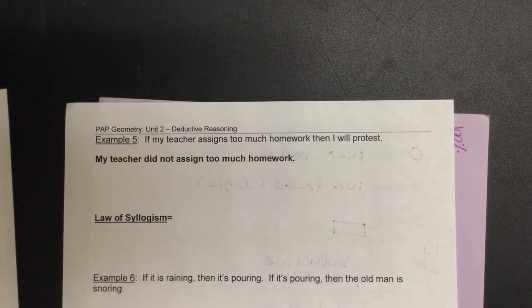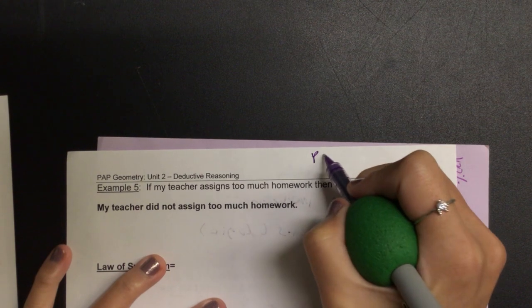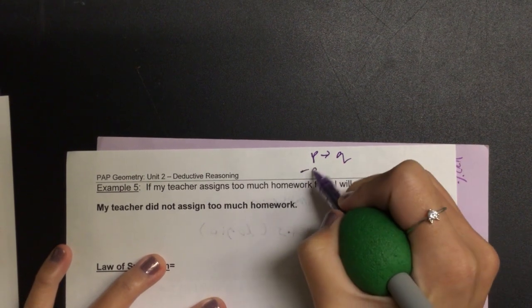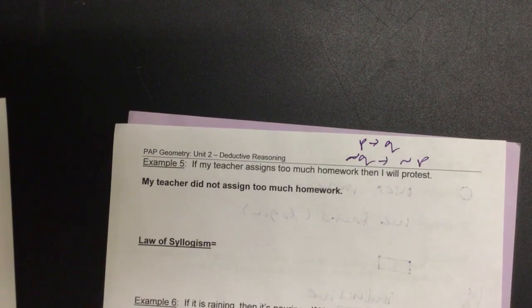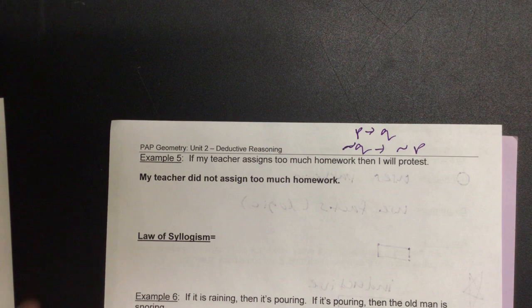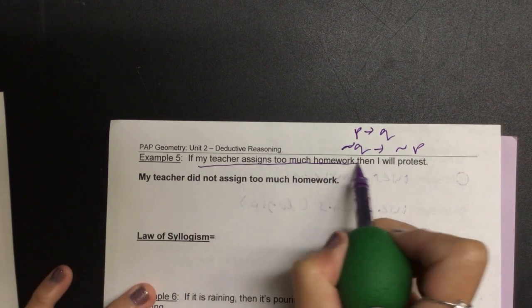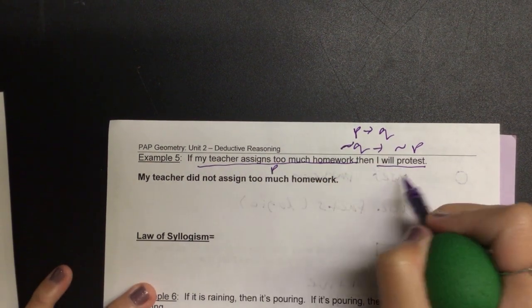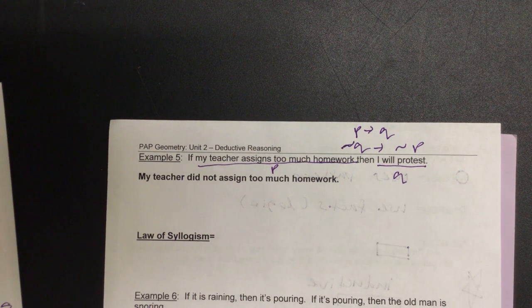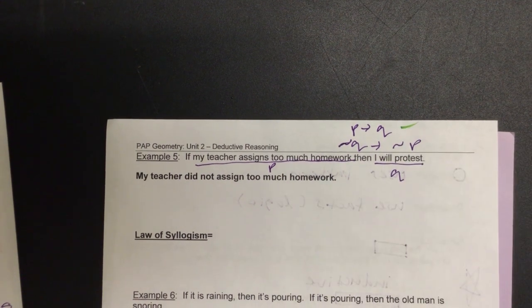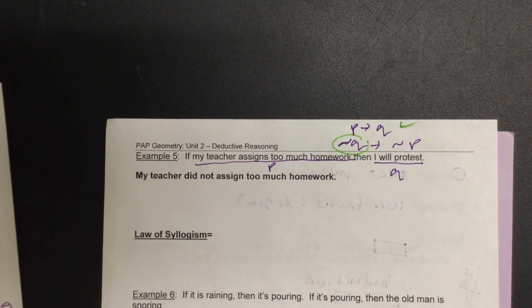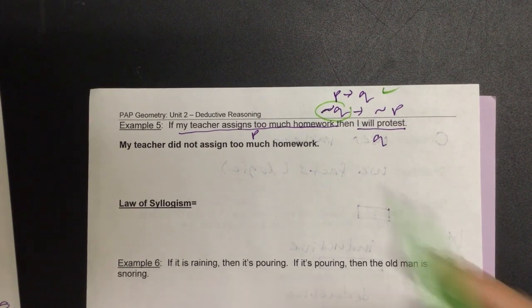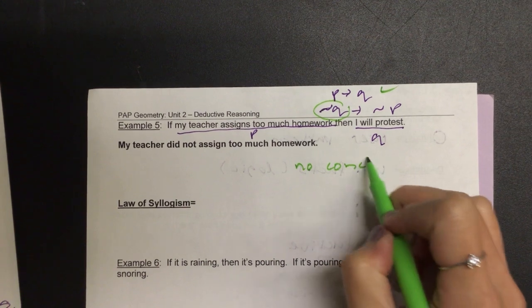So as a reminder, let's write out our pattern. P then Q, and not Q, then not P. So let's go ahead and reassign. My teacher assigned too much homework, it's my P. I will protest, it's my Q. So that did happen, put a check. So I am expecting to see not Q. Is my teacher not assigned too much homework, not Q? Is that not Q? So we know there's no conclusion. That's it.